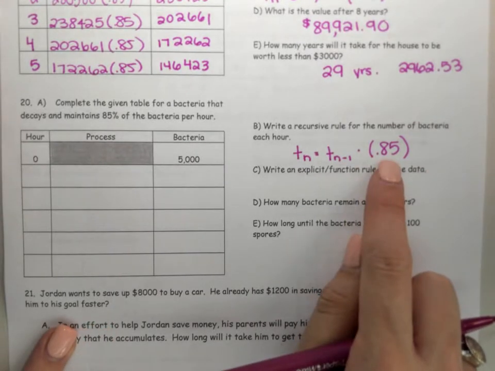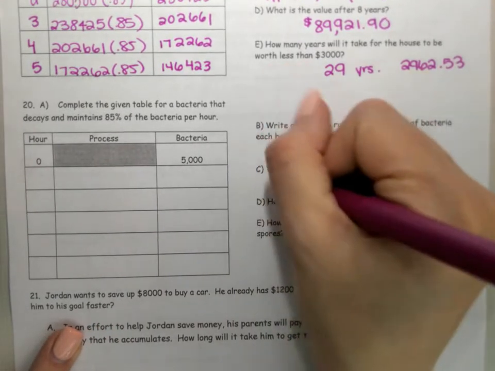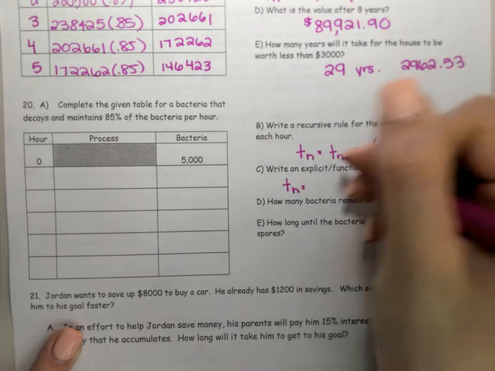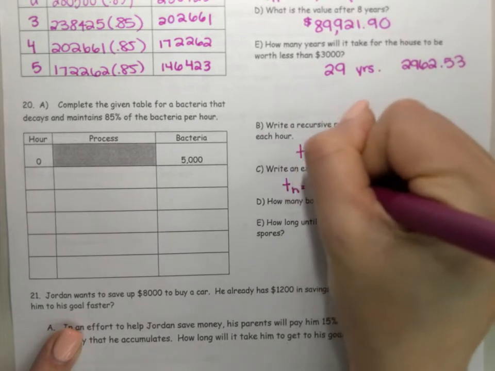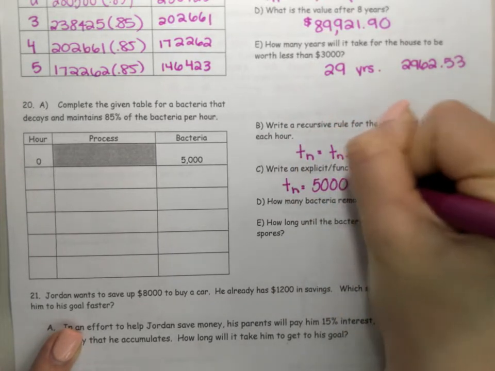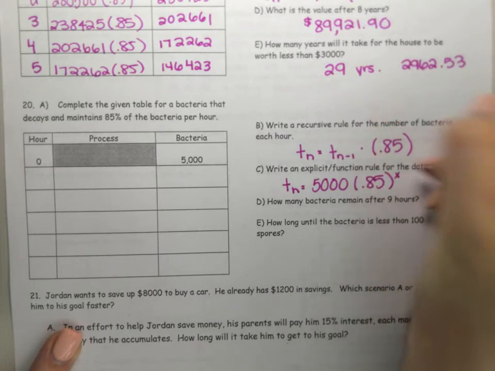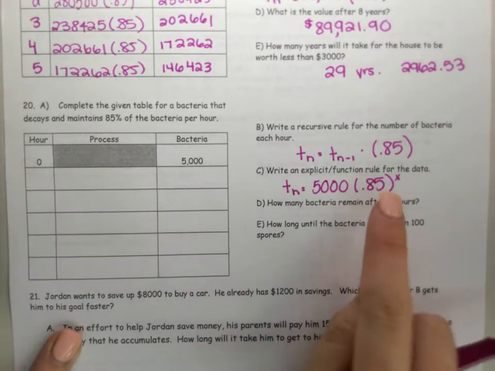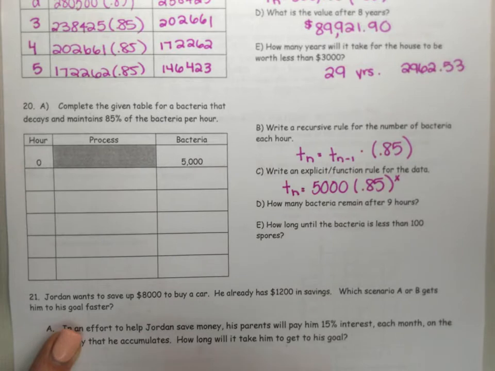This is telling you that there actually is 85%, so it's just a straight 85%. So Tn equals, it's starting with 5,000 bacteria times 0.85 to the x, because that is 0, not 1, so we don't need the minus 1.